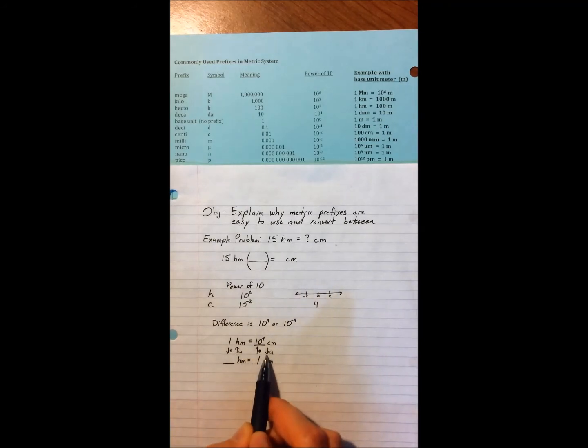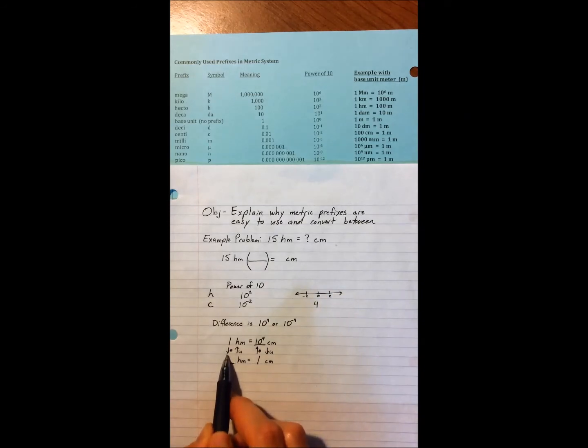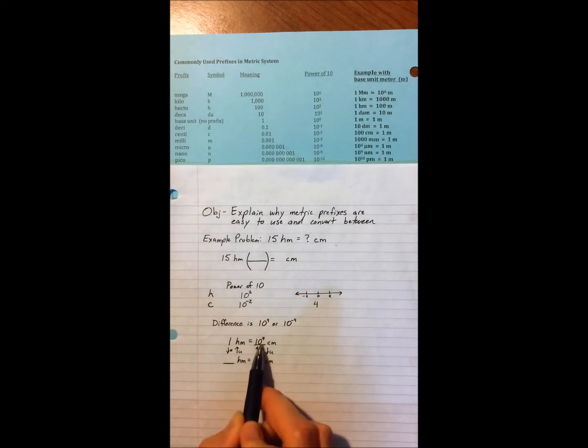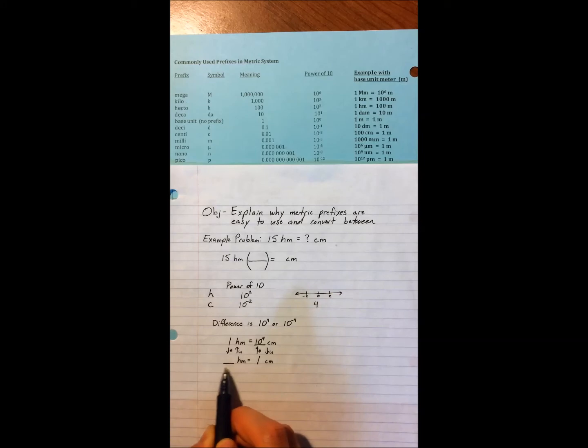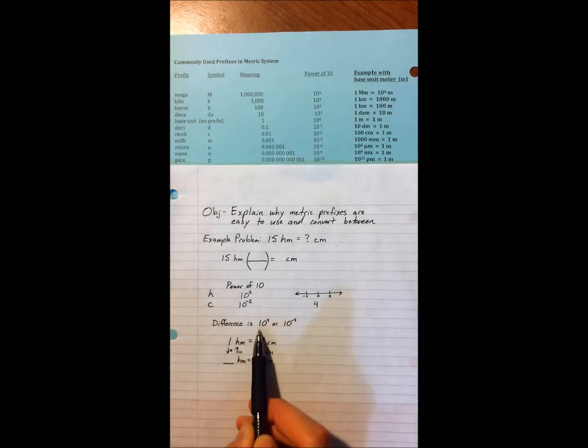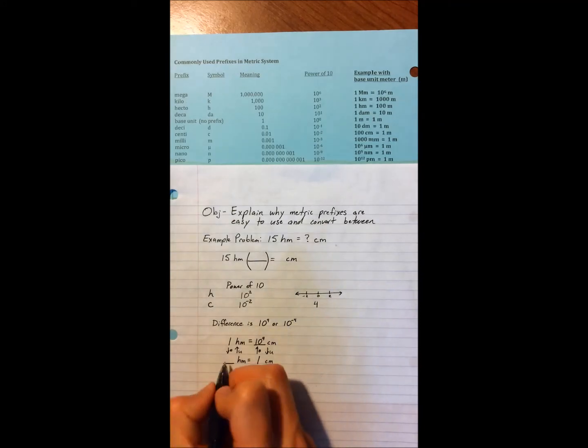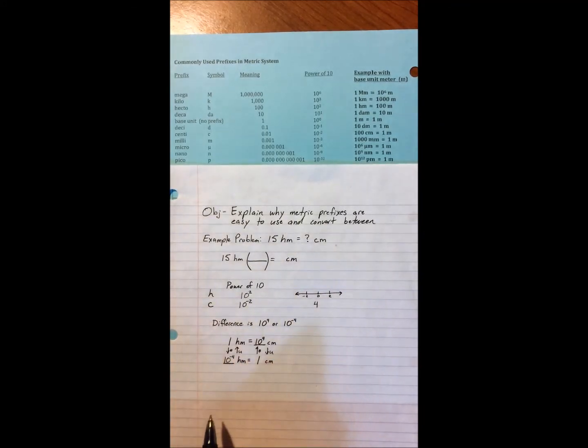Hecto is a bigger unit than centi, so 1 must be a smaller number than this number, 10 to the fourth. That must be a bigger number than 1. We can say the same relationship here, but say we have 1 centimeter. How many hectometers is that? Well, same thing applies. If hecto is our bigger unit, centi is our smaller unit. If we have 1 centimeter, this number must be bigger than this number. So is it 10 to the fourth or 10 to the negative fourth? It has to be 10 to the negative fourth because that is smaller than 1.